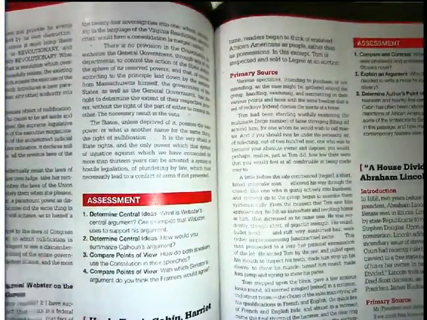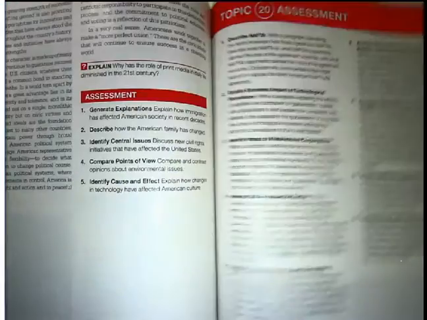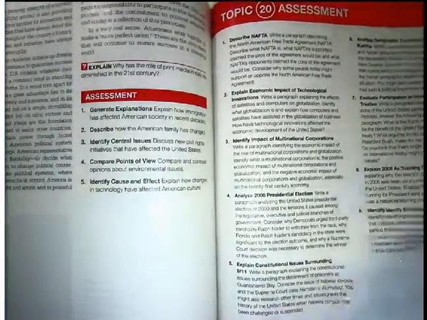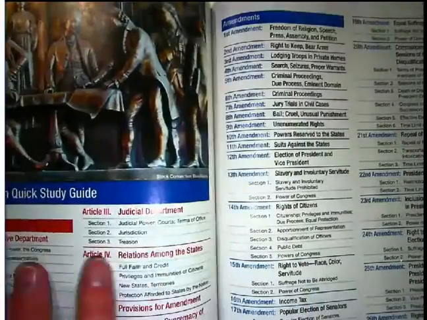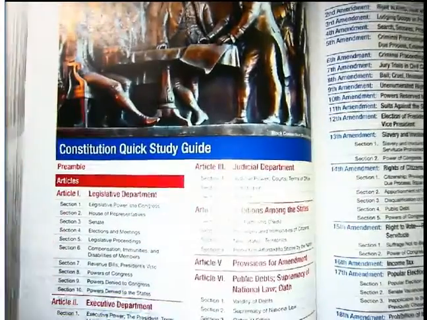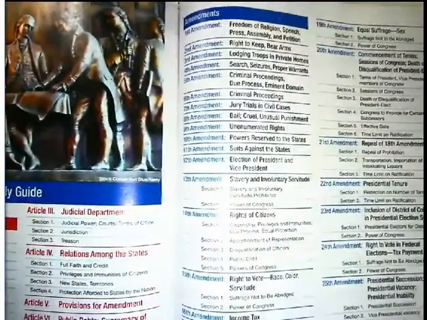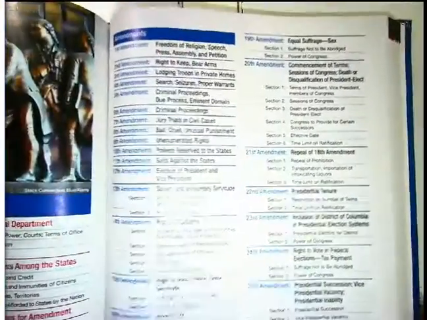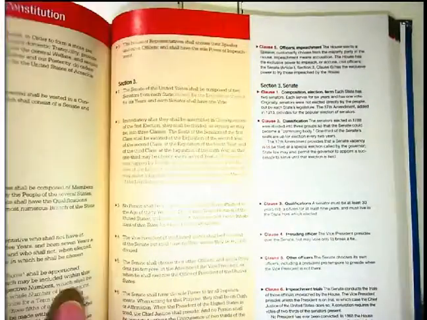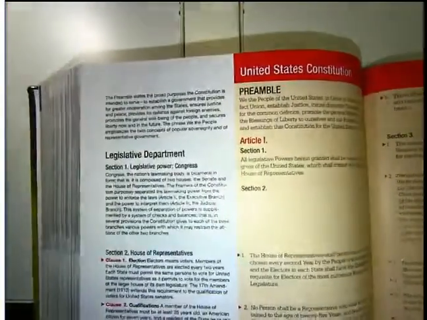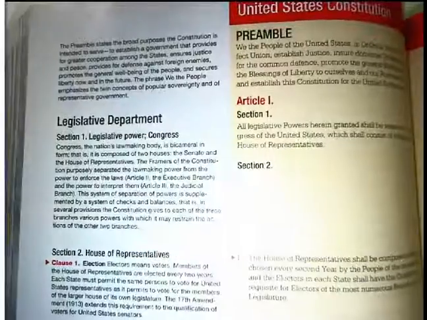These are various historical documents that our textbook has deemed useful, necessary, and interesting or convenient for reference. All kinds of fun stuff, like the Constitution, the Bill of Rights, the Declaration of Independence. You know, it is an American textbook on American history, so par for the course, really.